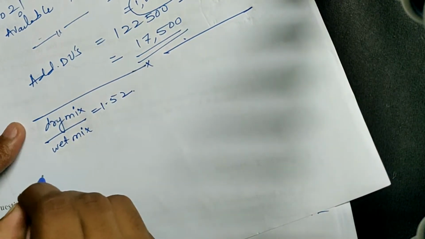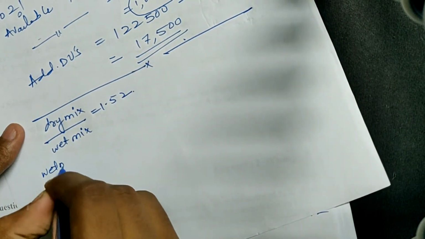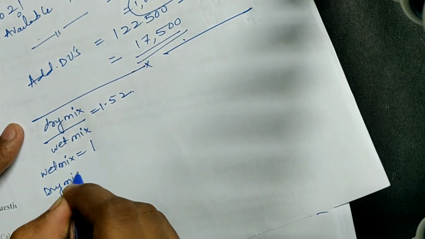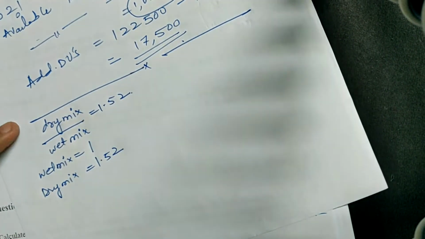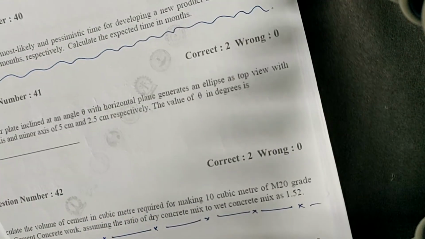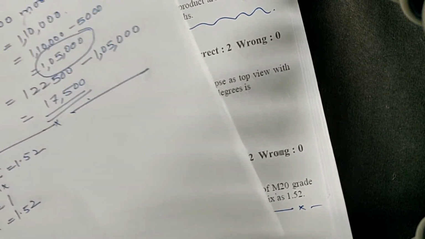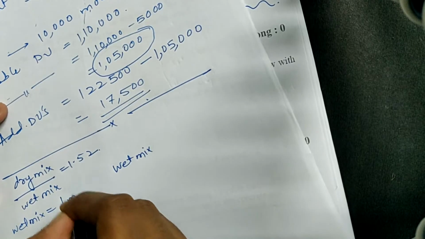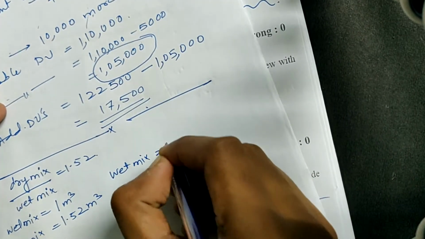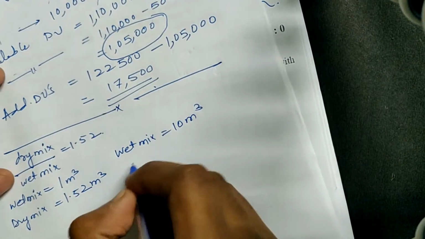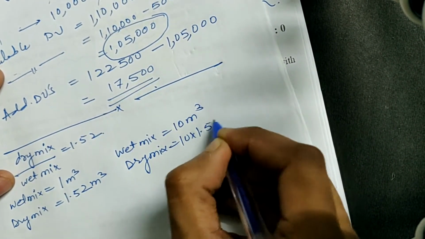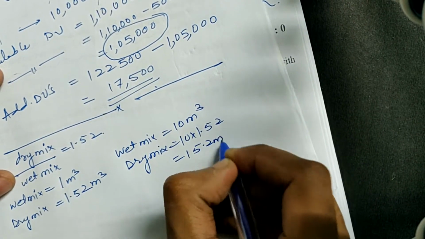If your wet mix is 1, your dry mix becomes 1.52. Okay, and you have to prepare 10 meter cube of M20 concrete. So if your wet mix is 10 meter cube, your dry mix becomes 10 into 1.5, which is 15.2 meter cube.